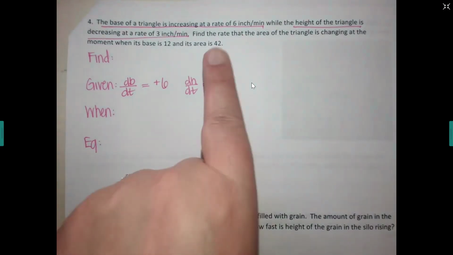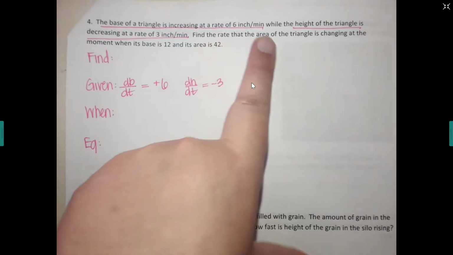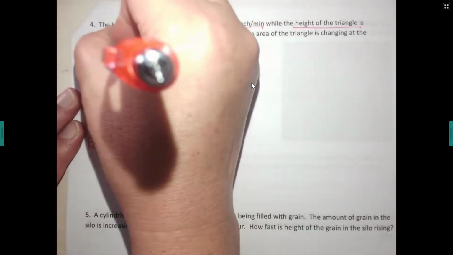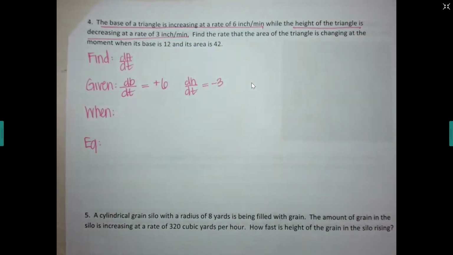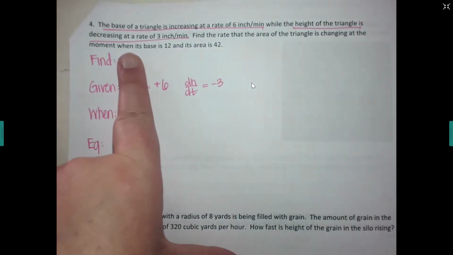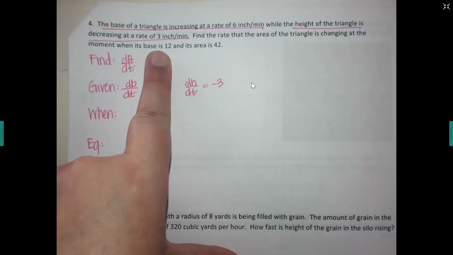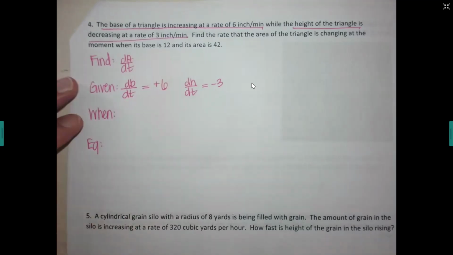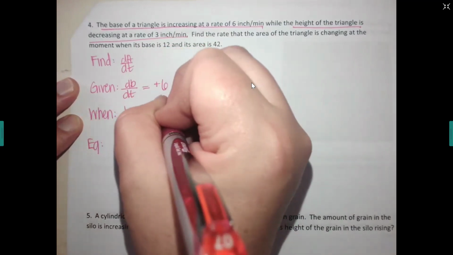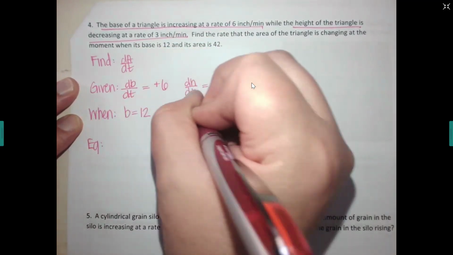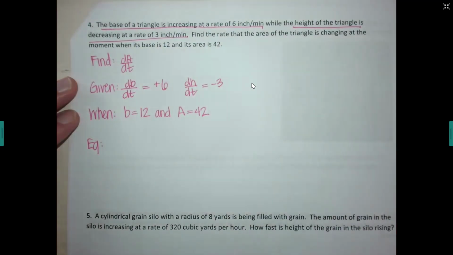Then it says find the rate that the area is changing. That would be dA/dt. And then it says when the base is 12 and the area is 42. So for my when, I'm going to put my base needs to be 12 and my area needs to be 42.